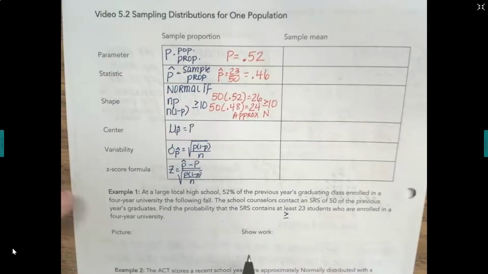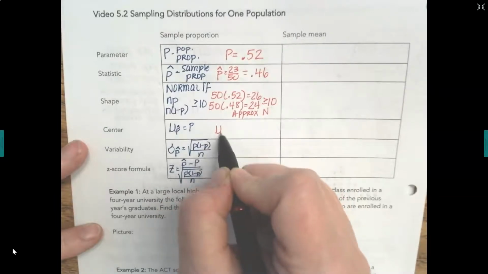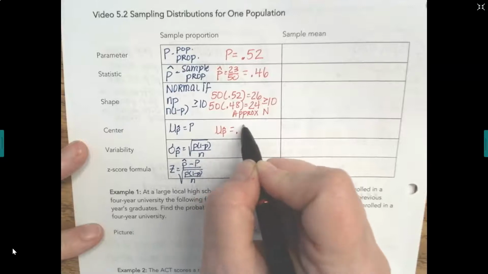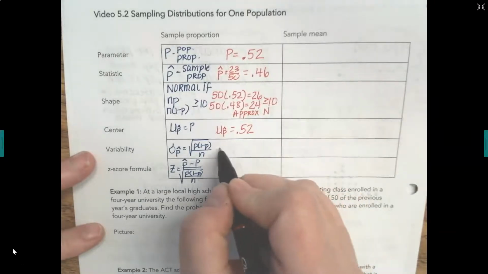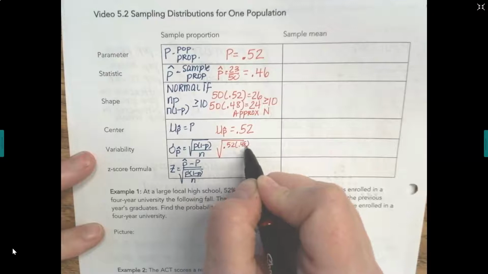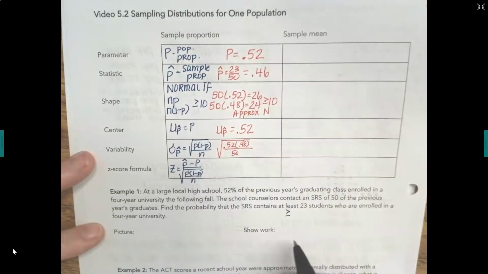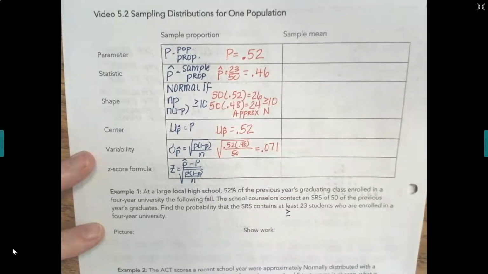The center of our sampling distribution should be the same as the population, so our mean of the sampling distribution should be the same as the population proportion of 0.52. Then for our variability, we would plug everything in. We would have the square root of 0.52 times 0.48 divided by 50, and once you calculate that out, you get 0.071. I'm going to save the z-score and do the work down below where I have a little bit more room for it. But now we have a whole bunch of important information that we can work with here.